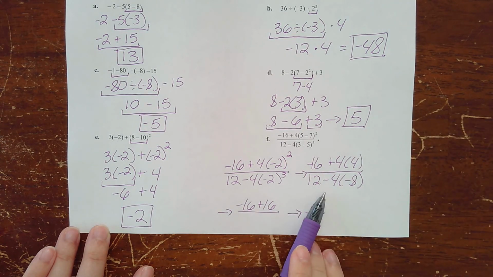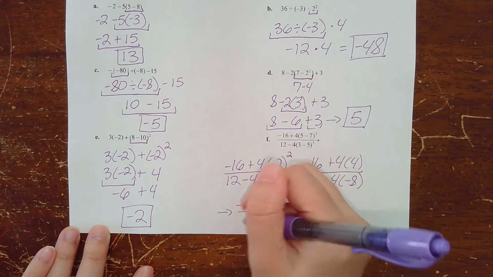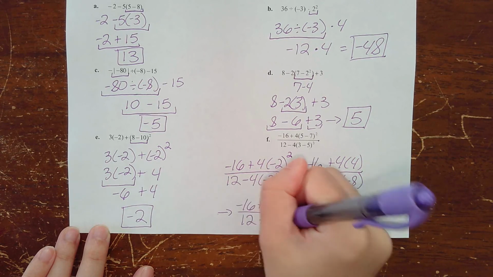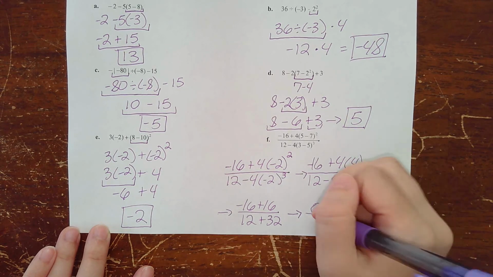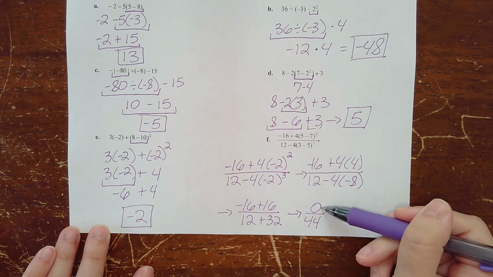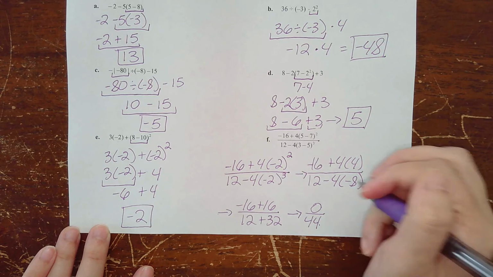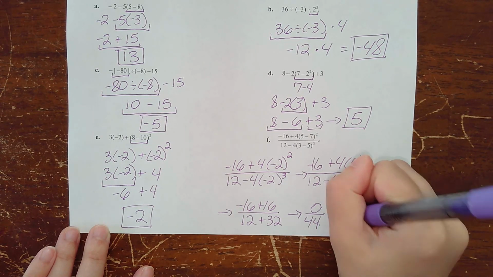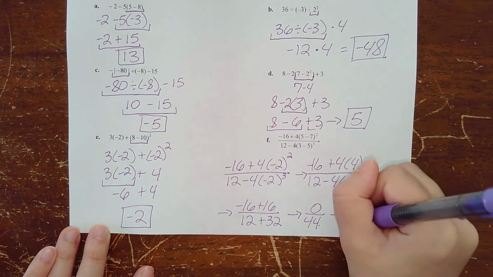Then I'll do my multiplication. So I'm actually thinking negative 4 times negative 8 is positive 32. So I have 12 plus 32. And last but not least is our addition. 12 plus 32 would be 44. Okay? So at this point, we've simplified the numerator, we've simplified the denominator, and we can go ahead and do that division. Okay? 0 divided by 44 would be 0.